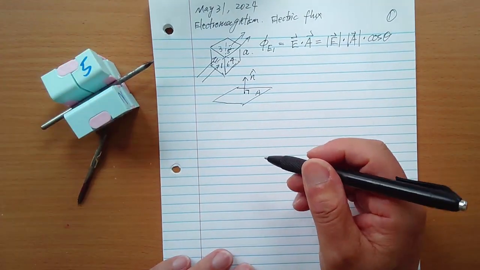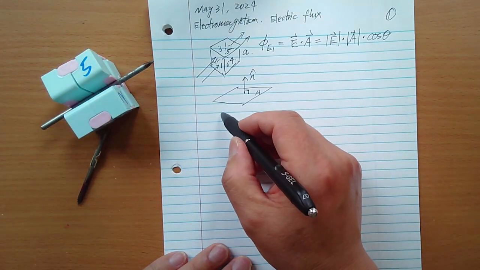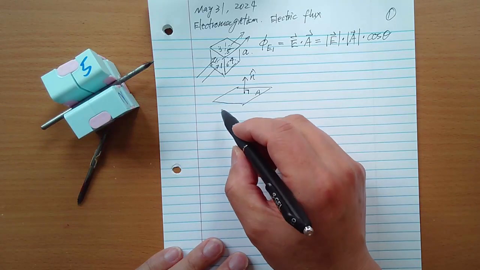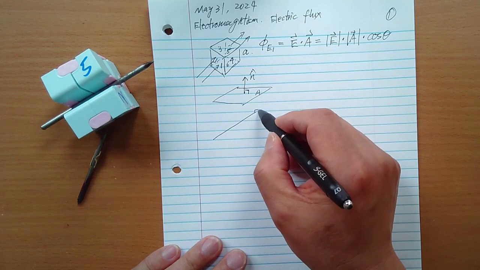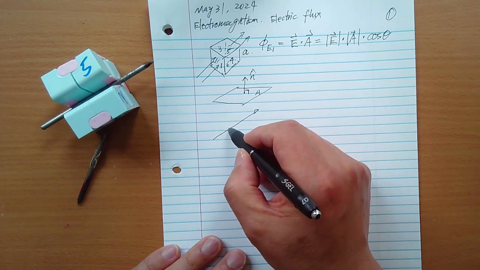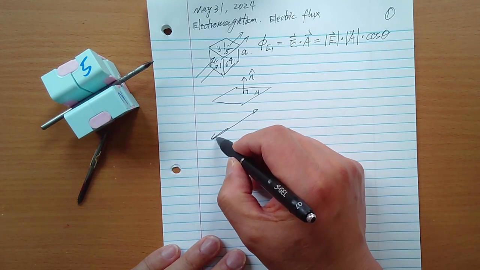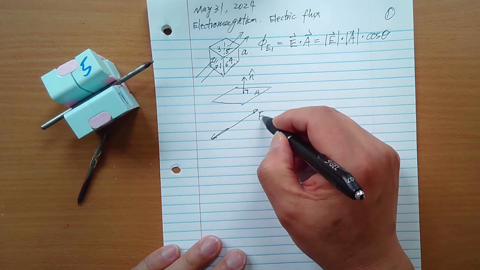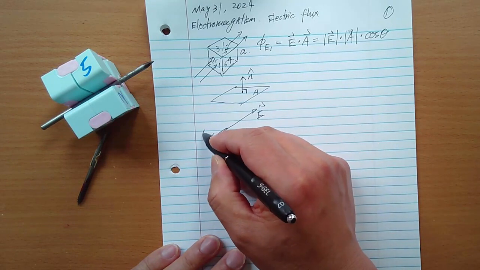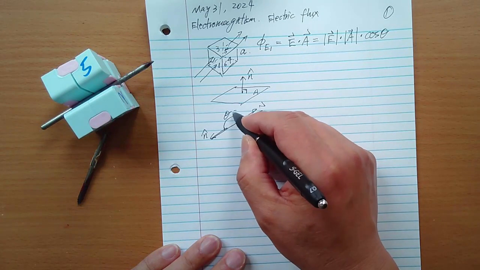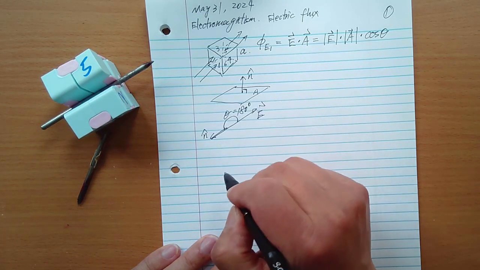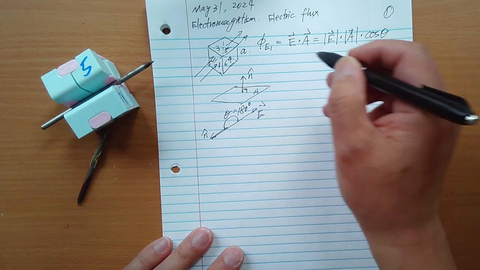For plane 1, if this is our E and this is the direction of the plane, then the angle between them is theta equal to 180 degrees.